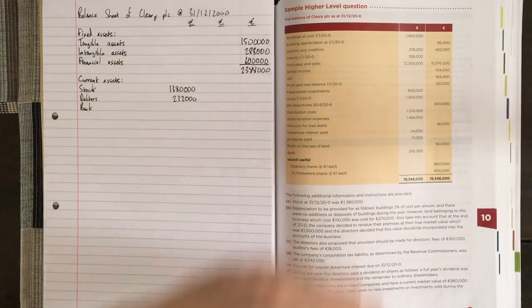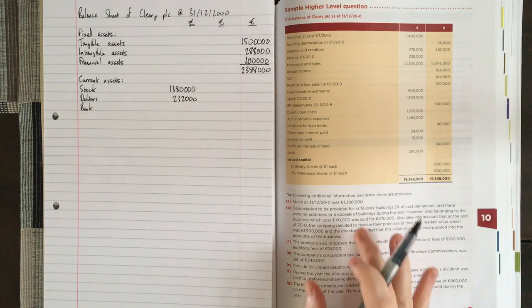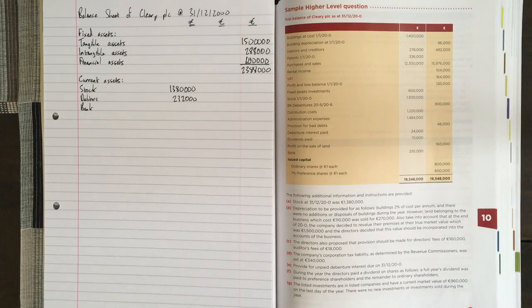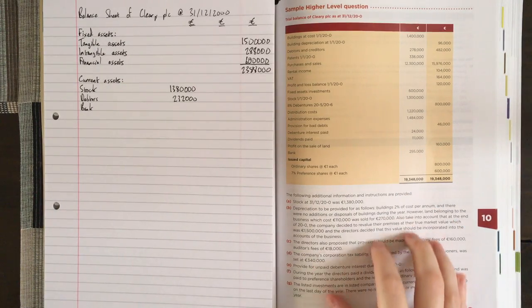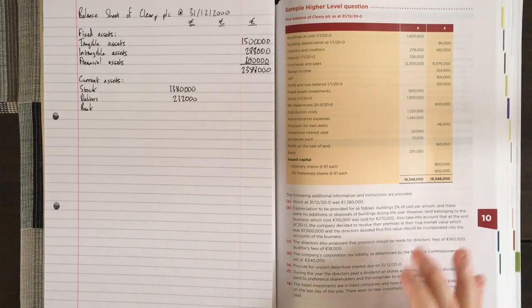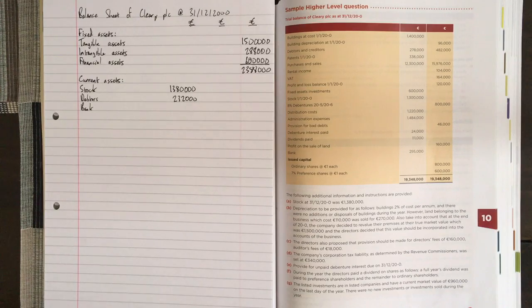All right, but there can't be other stuff in there, so just be on the lookout for that. That's just a provision. I didn't change that provision. There's no movement, so I didn't need to worry about it in the profit and loss account. But just because they don't draw your attention to it here by saying you're setting a new provision and have a movement, don't forget it. Have a look through it and do be on the lookout for it.